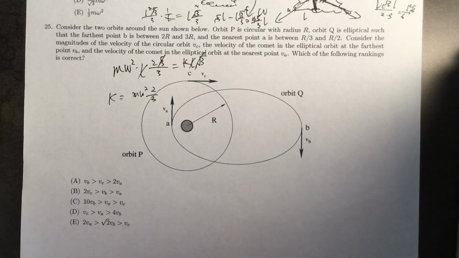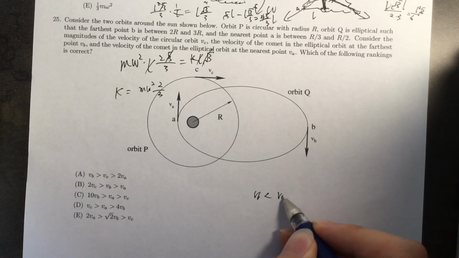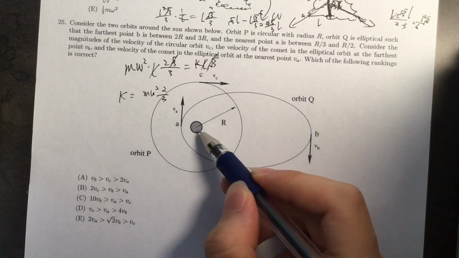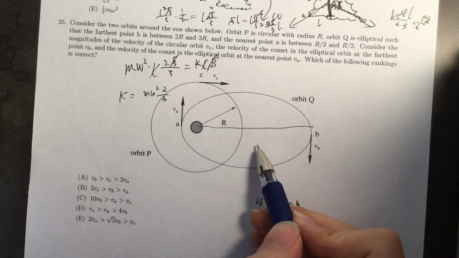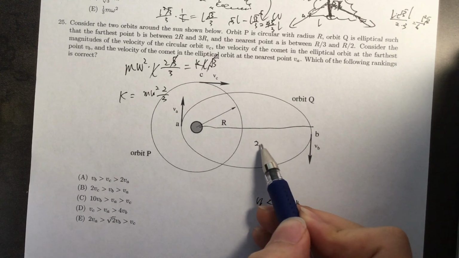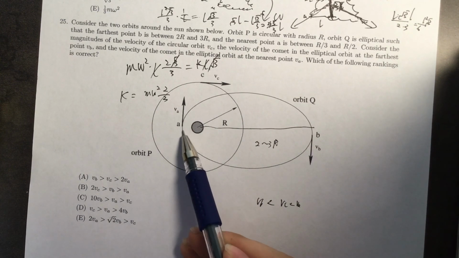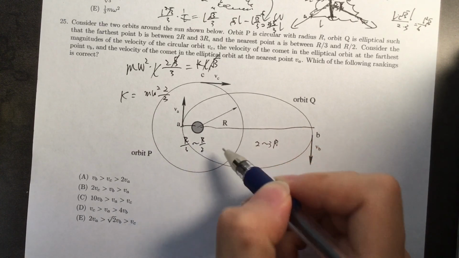So clearly we know VB is smaller than VC is smaller than VA. But it's probably very tricky. See here, they multiply something by a constant. Very tricky. So by the information provided here, we know this is R. The distance from here to here is equal to 2 to 3R. A is equal to R over 3 to R over 2.